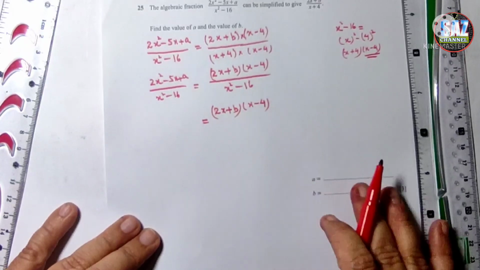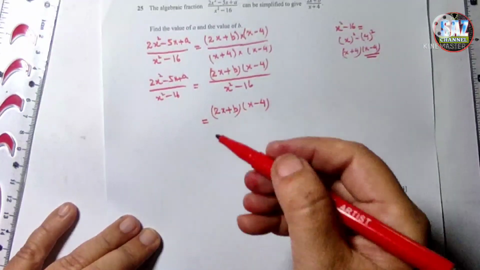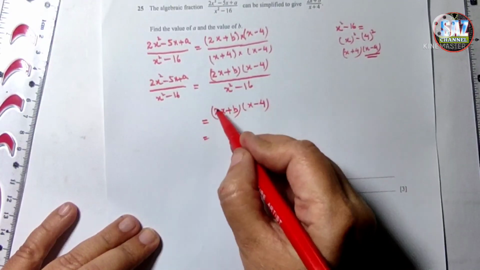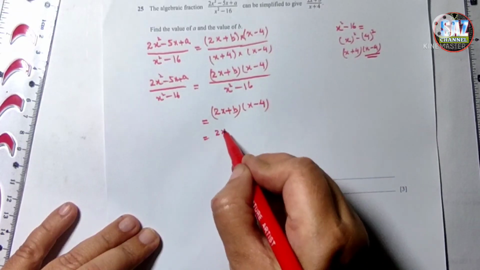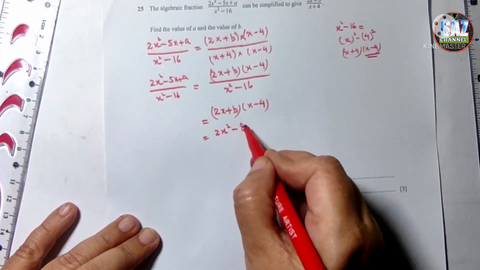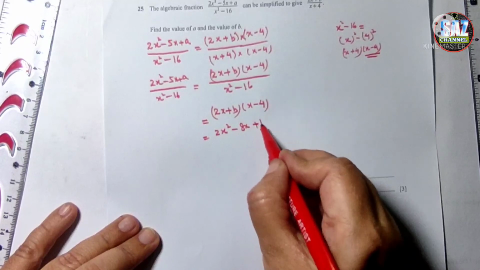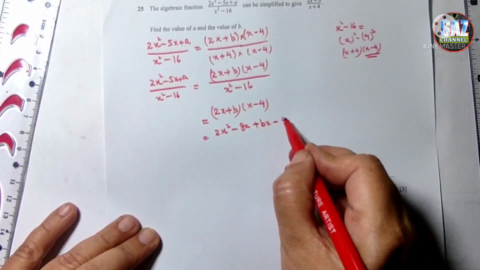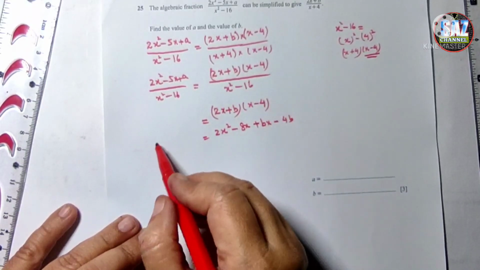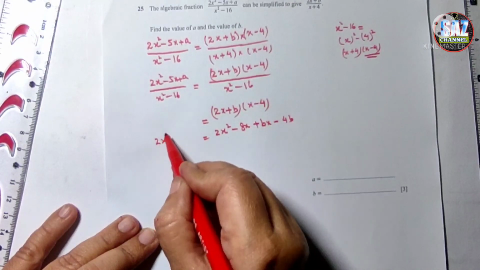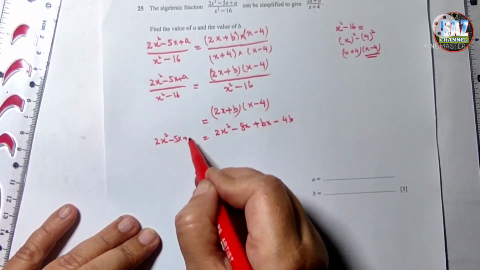Then first we have to apply the distributive property: 2x square minus 8x plus bx minus 4b, and then 2x square minus 5x plus a.